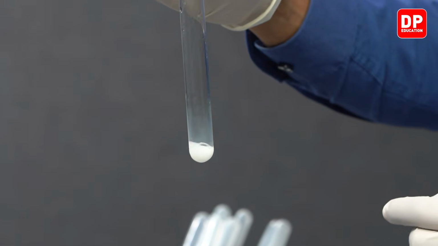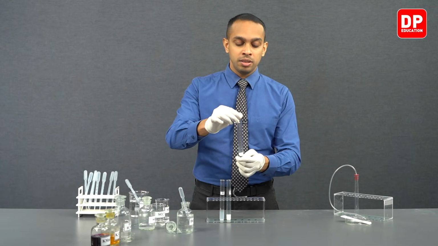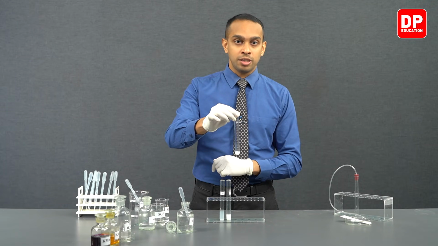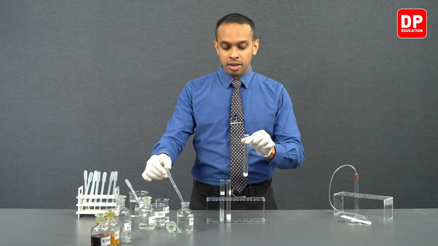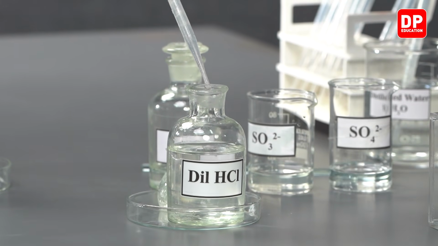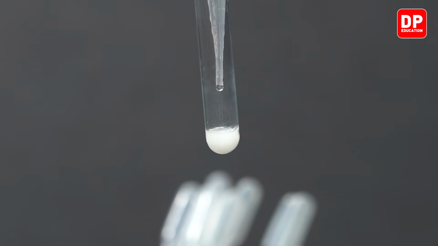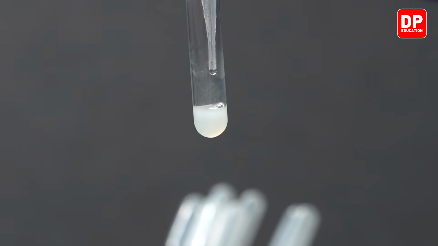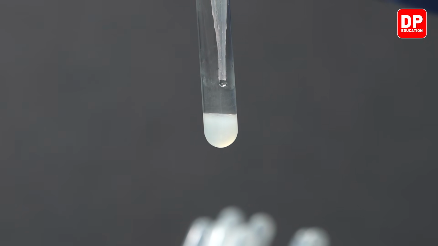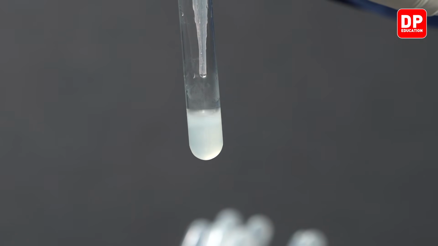Now we have taken a small amount of barium sulfide suspension into another test tube here, and we are going to be adding HCl directly to it. You can see how this suspension dissolves in HCl. You can see as I add HCl how the color decreases little by little.